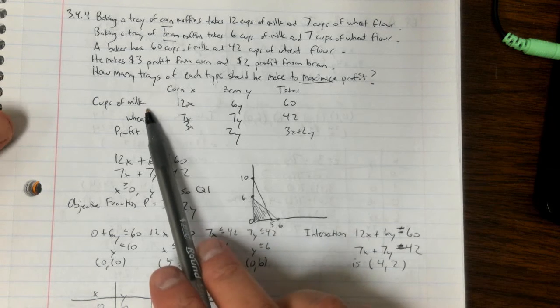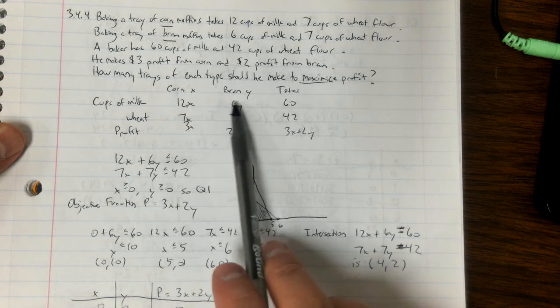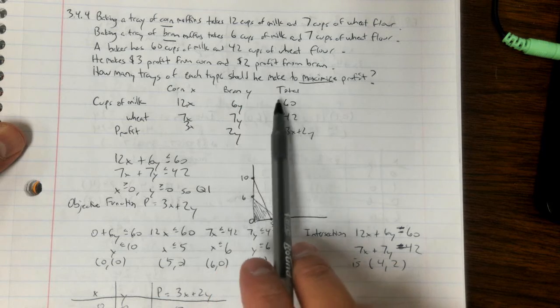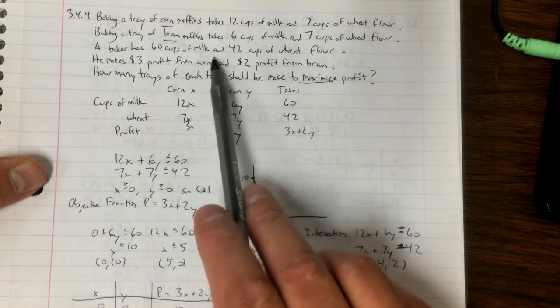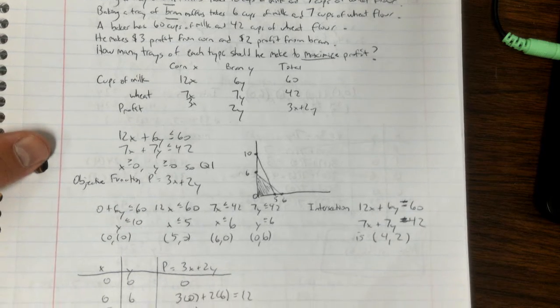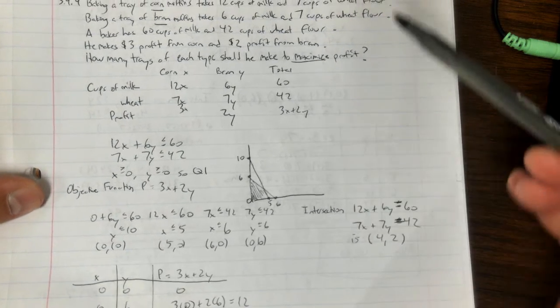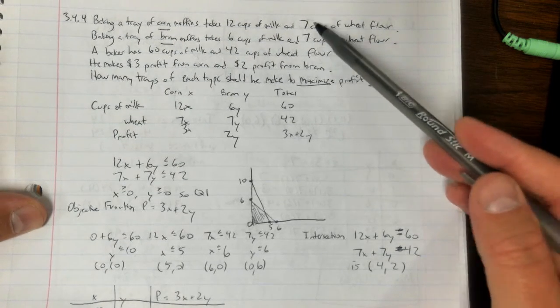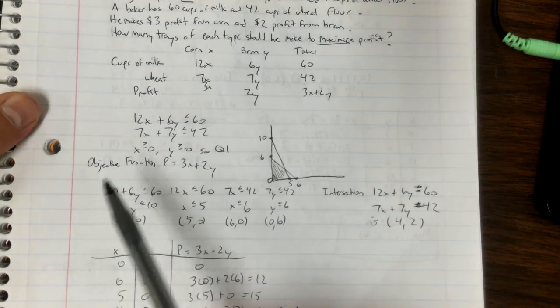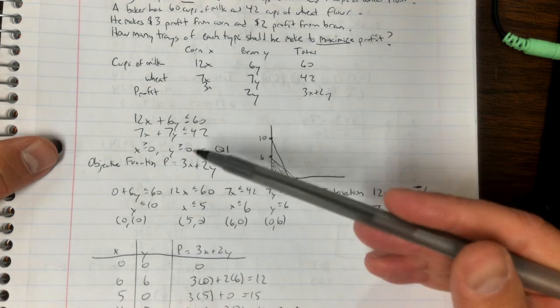So as far as your cups of milk, it takes 12 times however many corn muffins, so 12x, and then 6y, and then the total was 60 because it's 60 cups of milk. So that leads to this inequality. As far as the wheat, it says 7 cups of wheat for each one. So 7x plus 7y less than or equal to 42 was your maximum.